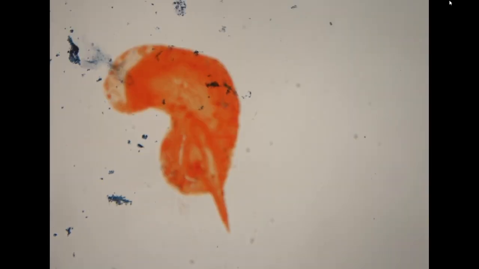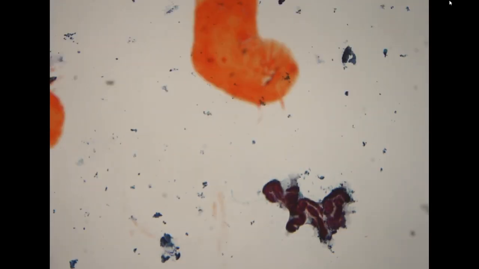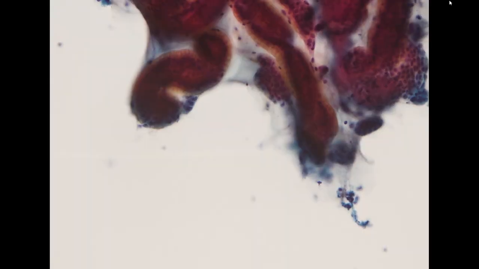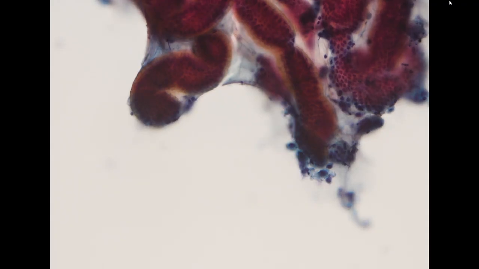The next specimen is a fine needle aspiration. This is from the pancreas. This is an ultrasound-guided aspiration. This specimen is a little bit difficult, but we do see some very high-grade cells. Okay, so the difficult part is over here.